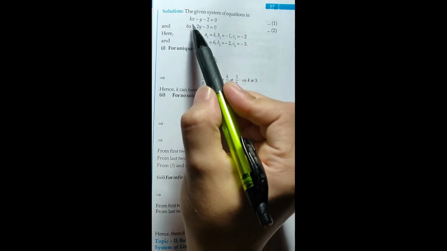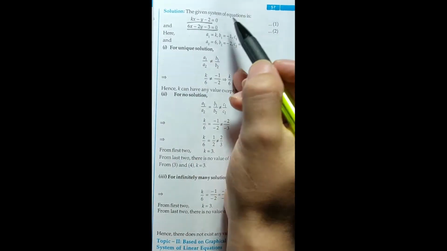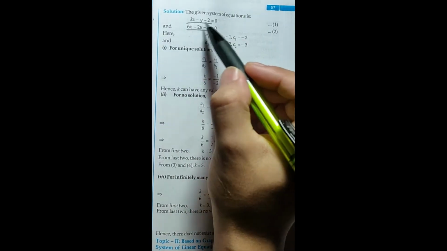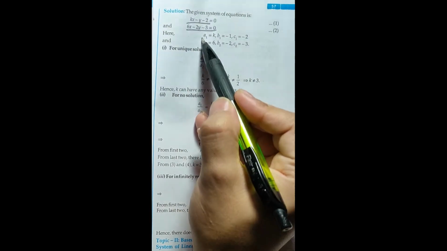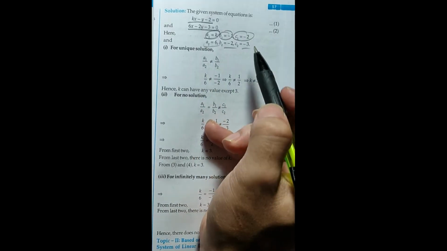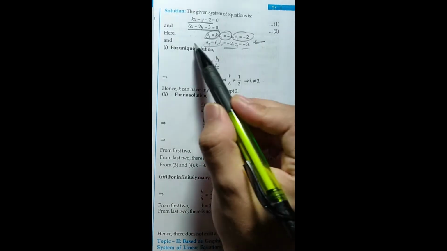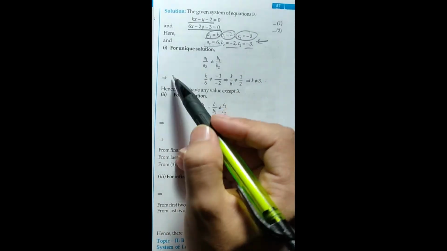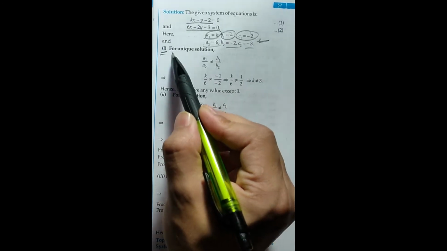The given system of equation is this and this. Now it is already in the general form, so we don't need to bring it in the general form. Here a1 is this, b1 is this, c1 is this, a2, b2, c2 is this. Okay, by now I'm sure you know how to find a1, b1 and so on. So the first one is for unique solution.